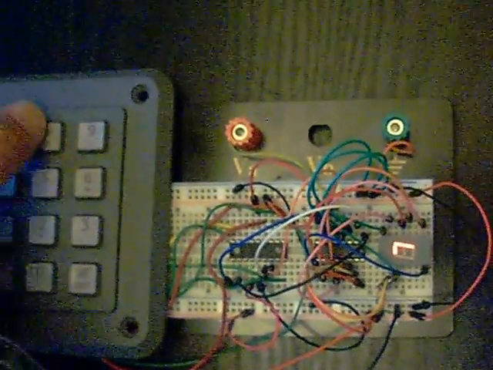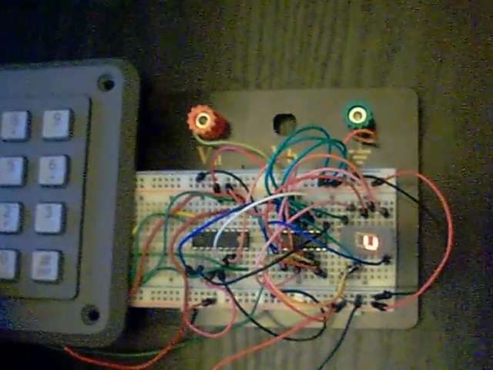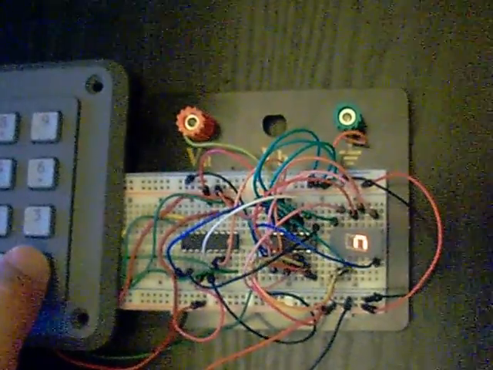And so if I come over here and I hit a button, there's 1, 2, 3, 4, 5, 6, 7, 8, 9, 0, and then a star is a left bracket, and a number sign is a right bracket.